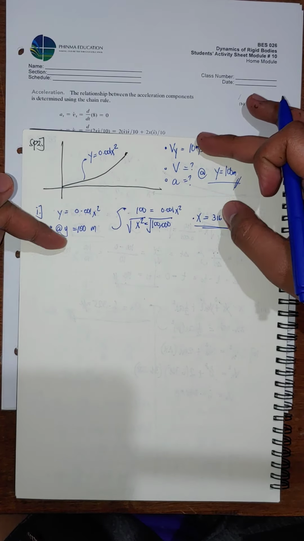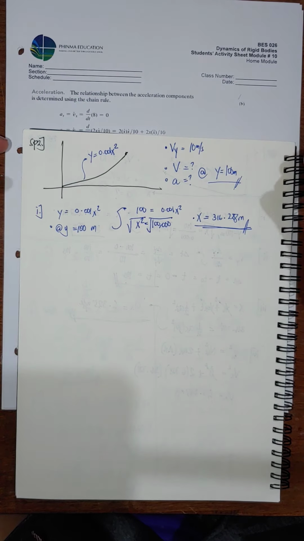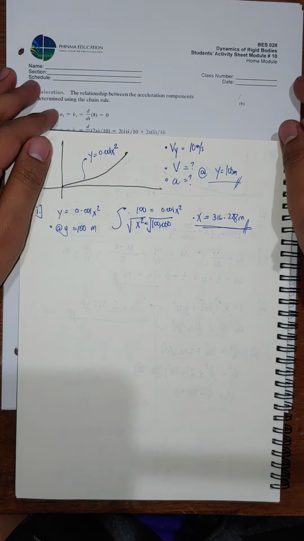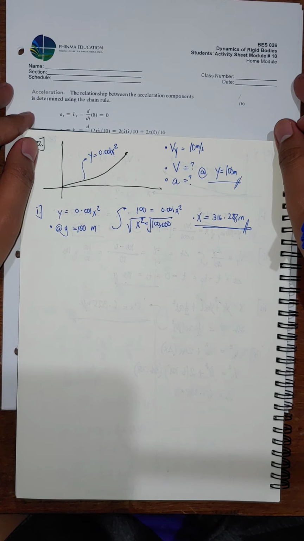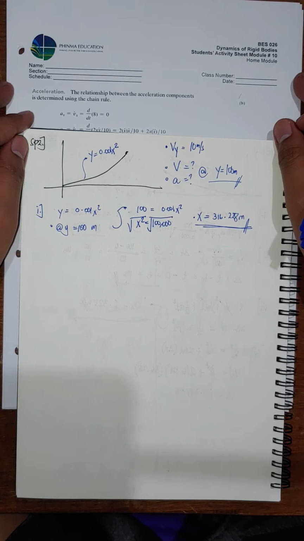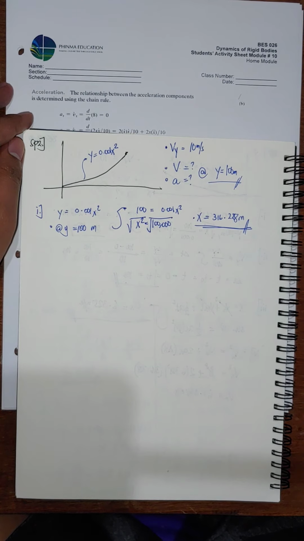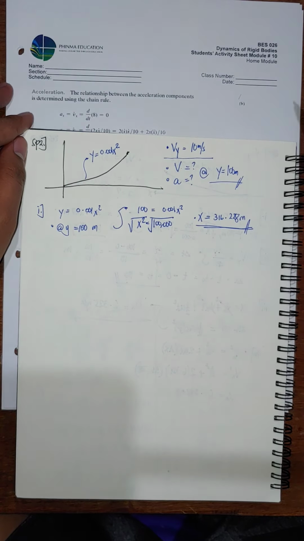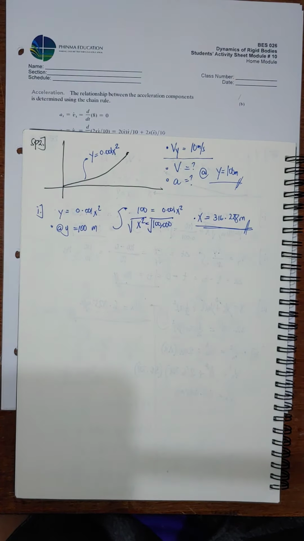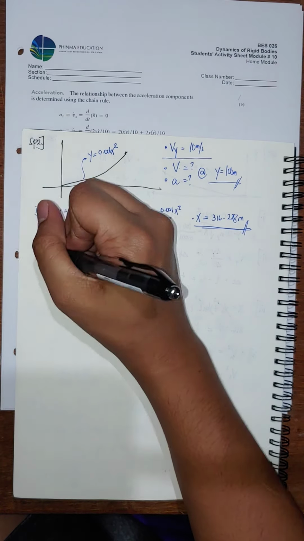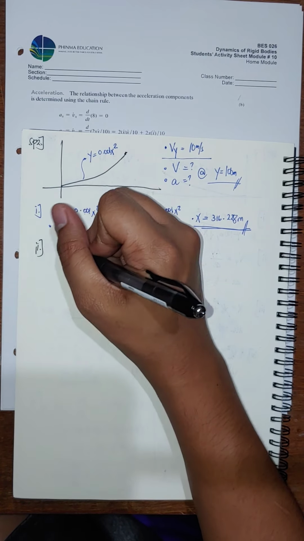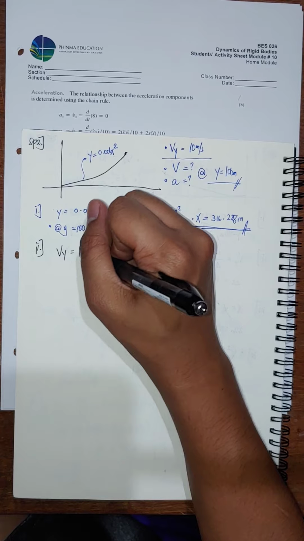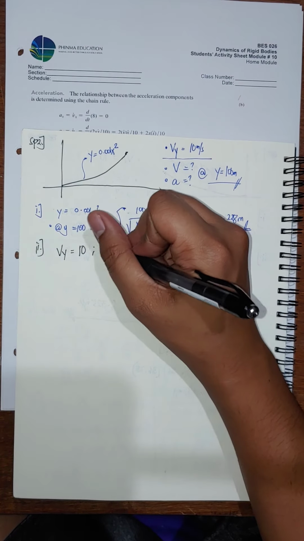We have vy, therefore we need to find vx. But to find vx, we cannot just assume the constant acceleration kinematic equations, because we don't know if the acceleration is constant along x. So what do we do? We were given that vy is constant, 10 meters per second.